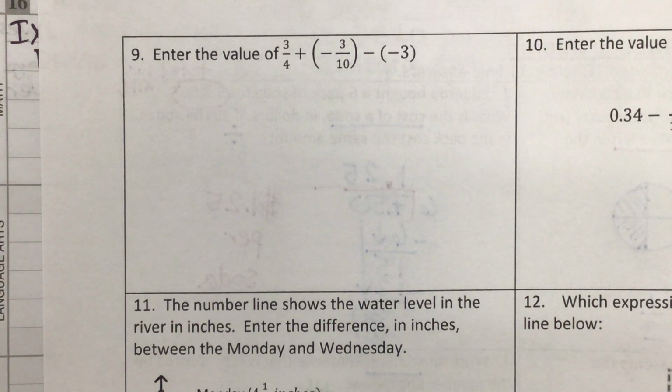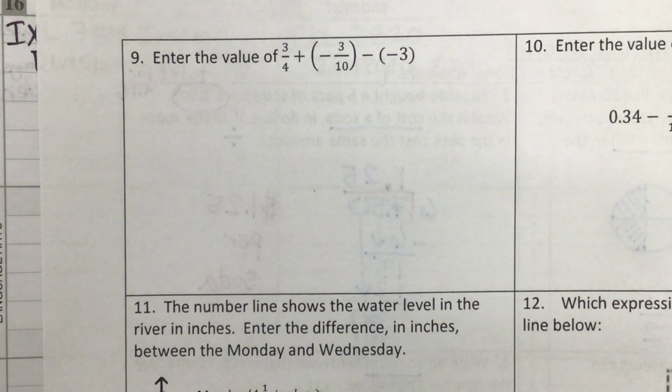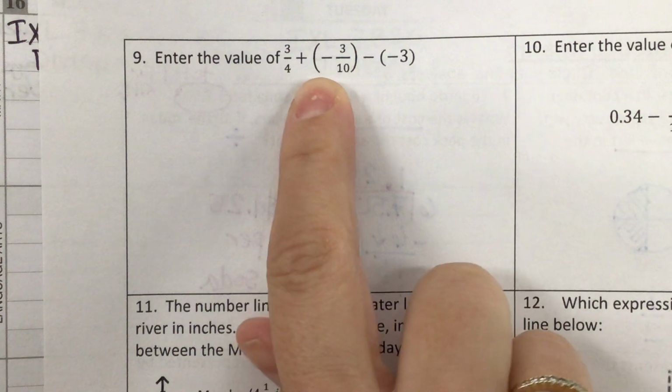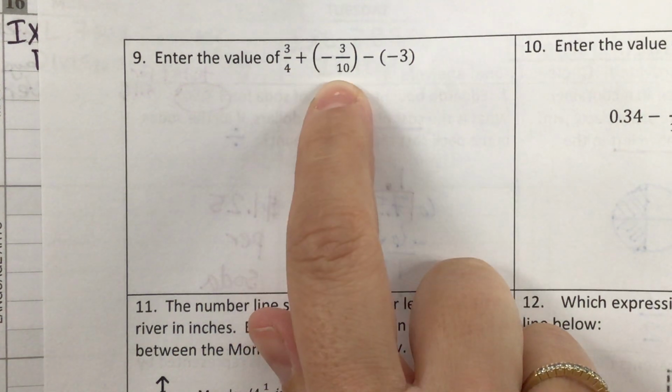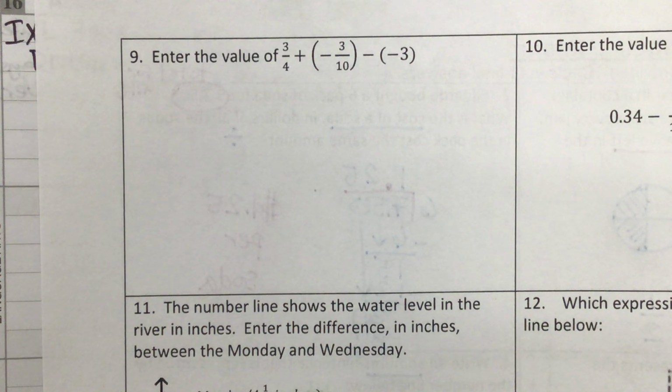All right, so this problem might have gotten many of us confused. So this is where we need to start working with the same denominators to make life easier for us. So the first common denominator I could probably get between a 4 and a 10 is 20. So what I'm going to do is I'm actually going to convert. Let me rewrite the whole problem here so we could see it better.